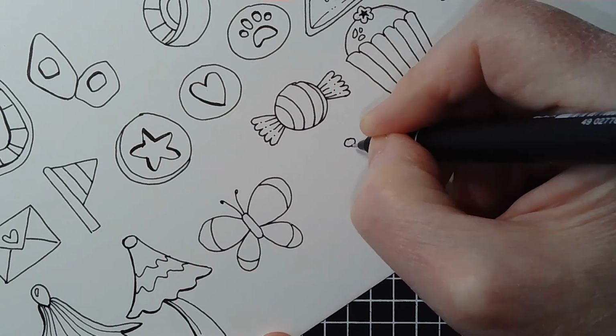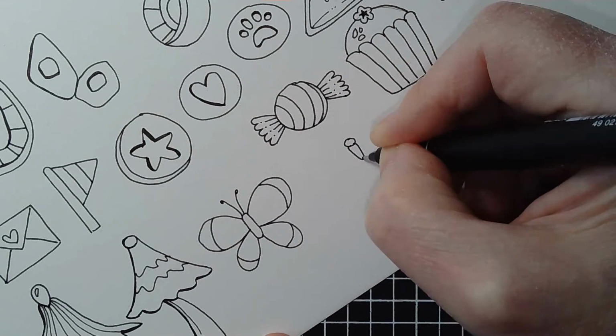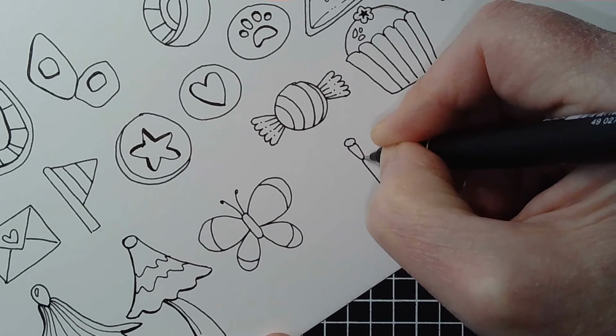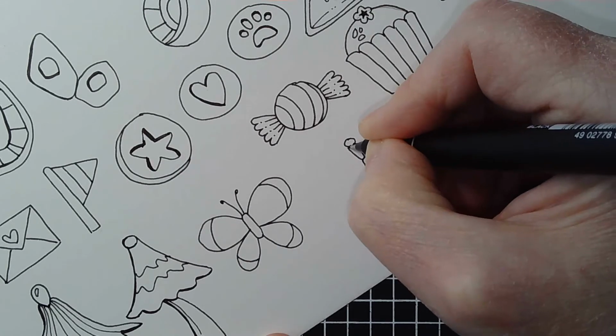I also did a dragonfly. So I have 3 body parts. I've got quite a big head.